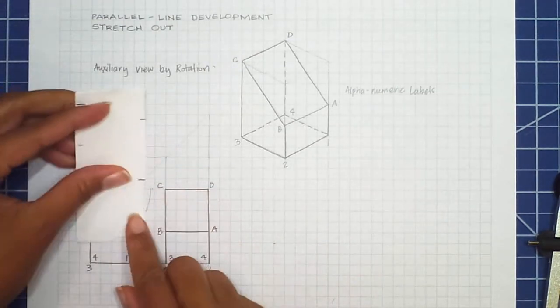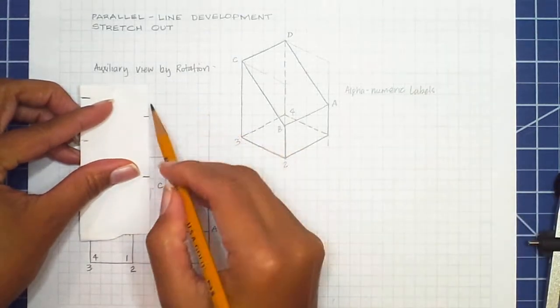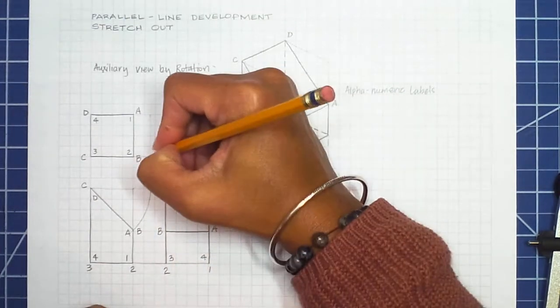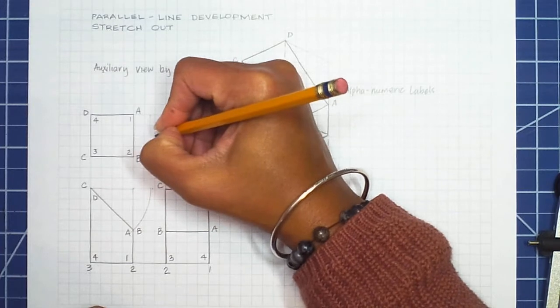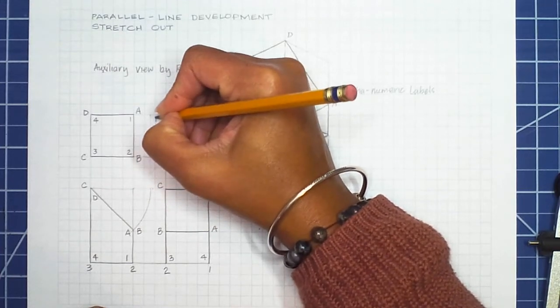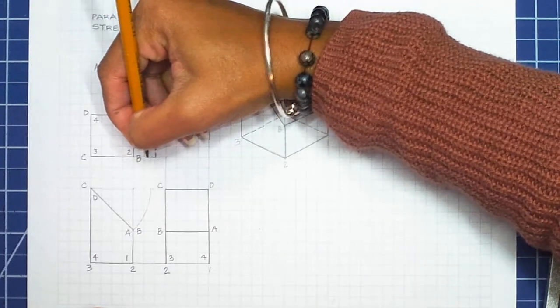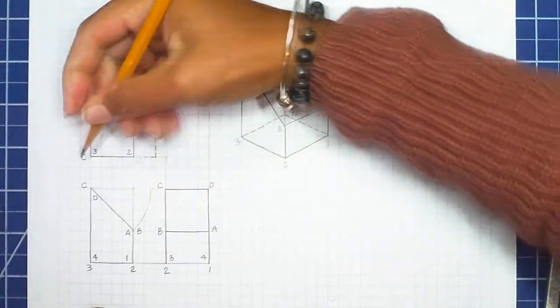I'm going to use my paper just to give me a guide to go straight up. And then I'm going to use the characteristic of a hidden line. Now it's not a hidden detail, but it is a way we are identifying our auxiliary view.